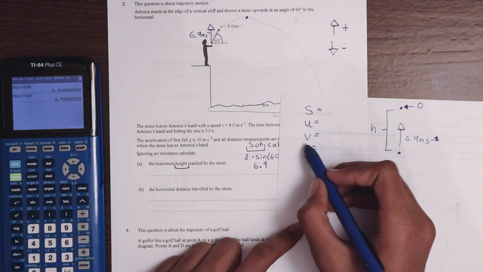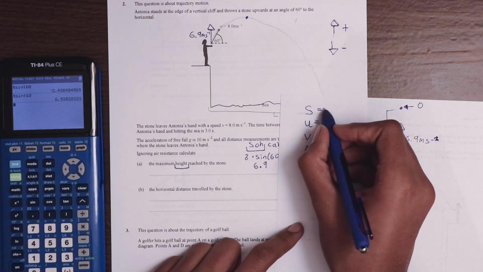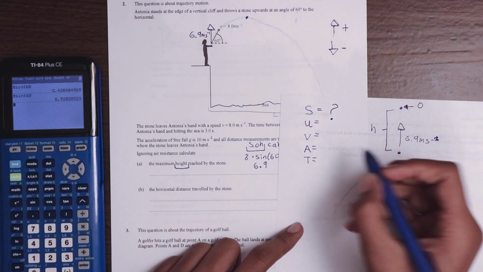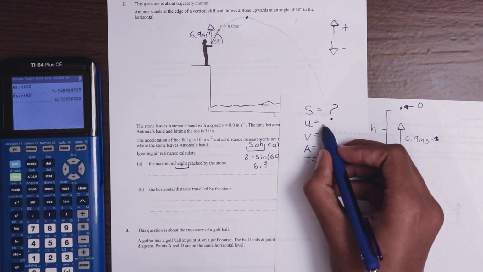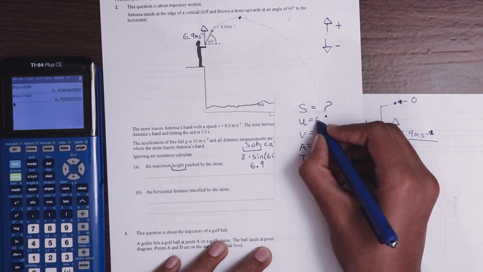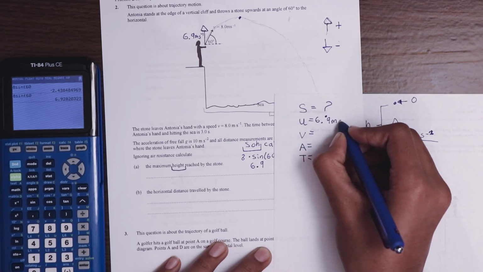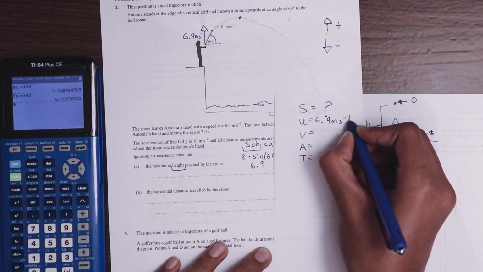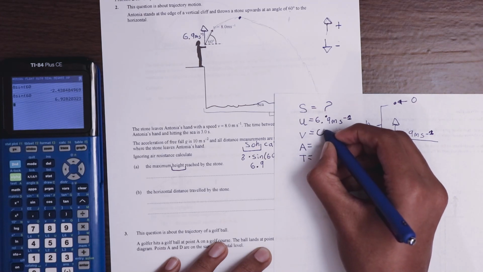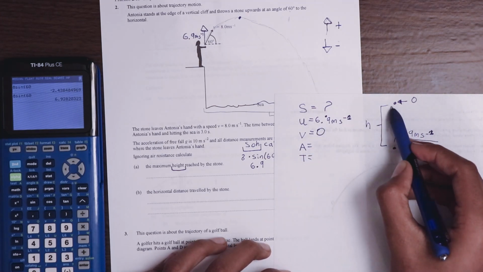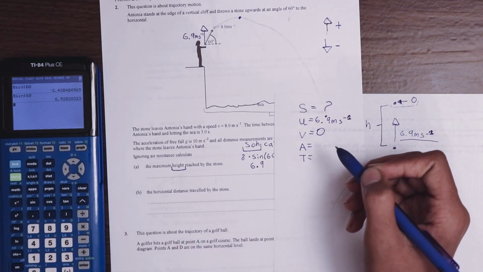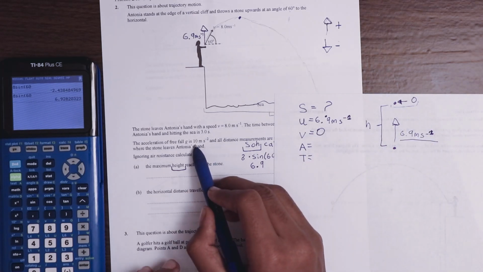Hey look, that's one of the SUVAT variables. And we're trying to find the height, the displacement. We have our initial velocity, which is 6.9 meters per second, and our final velocity is 0. Our acceleration, we have to look at our problem for that.